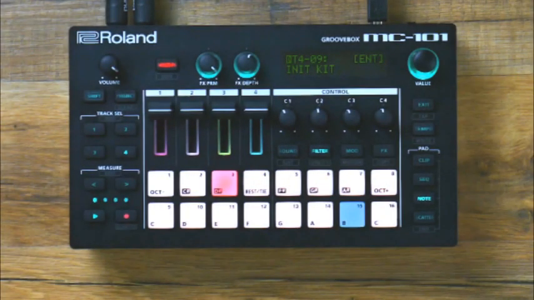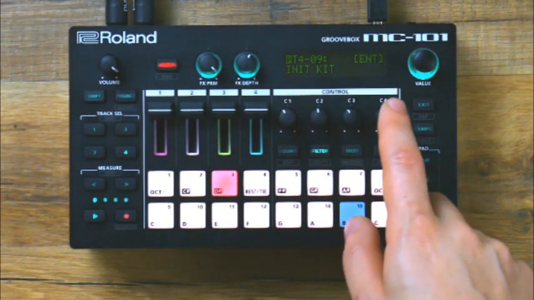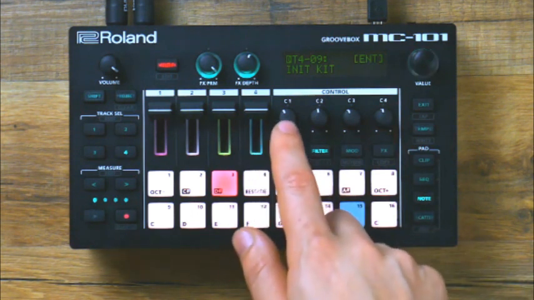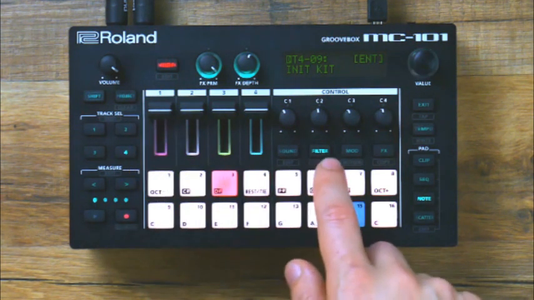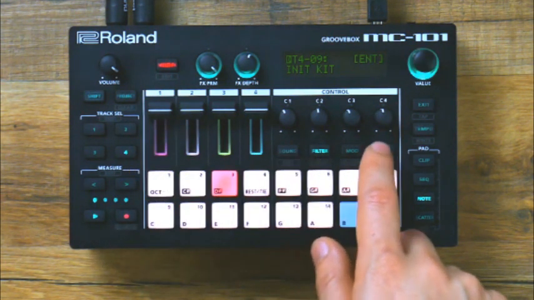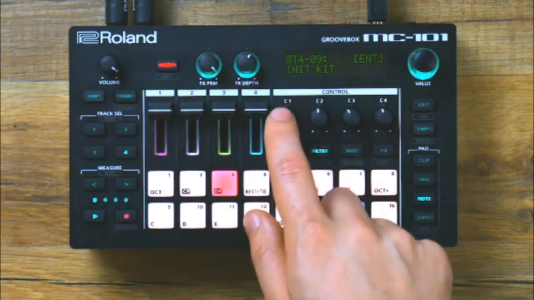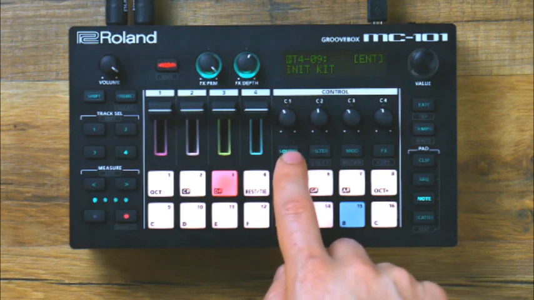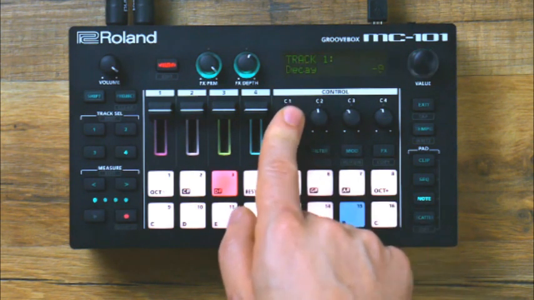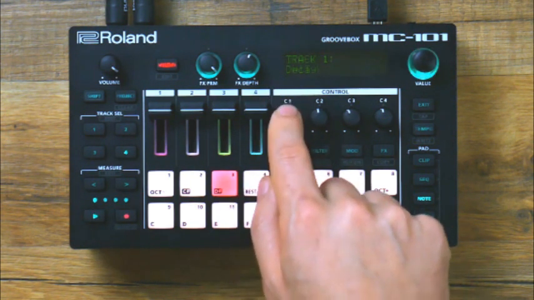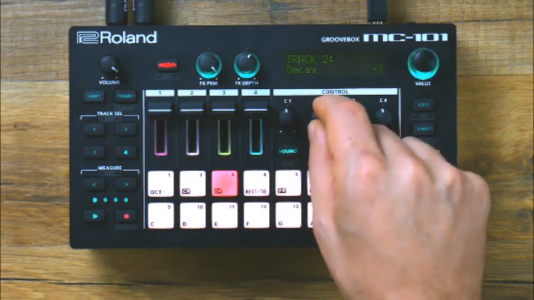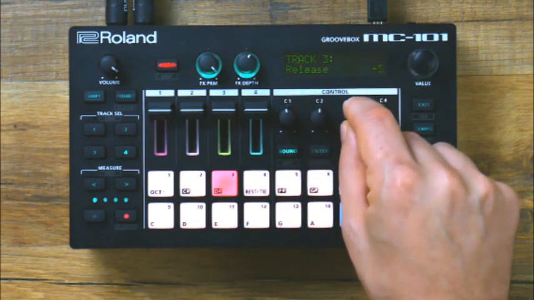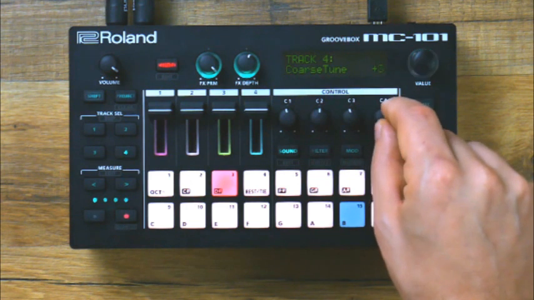The MC-101 lets you control 4 different control knobs at once. Each of the control knobs are tied to an instrument. The buttons here will page between the different functions of the control knob. So if I click sound button here, it's going to alter the things that are assigned to track 1, track 2, track 3, and track 4.